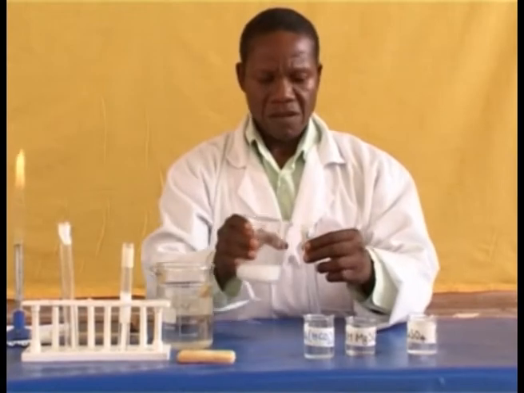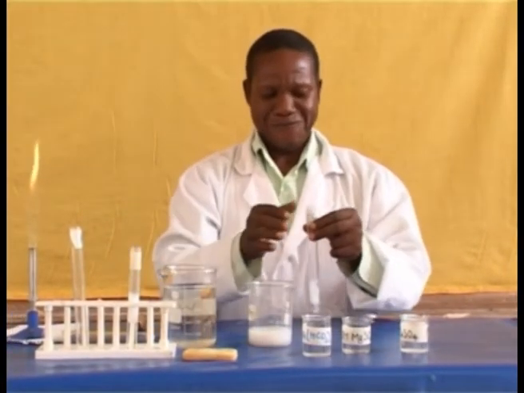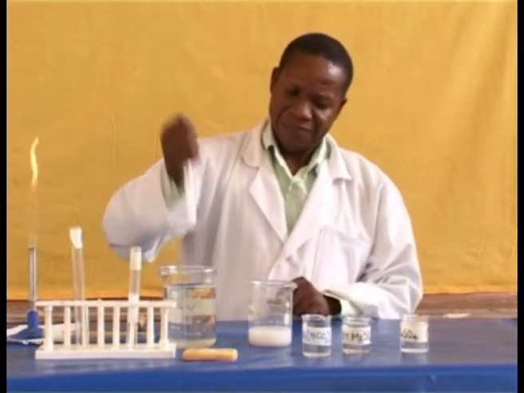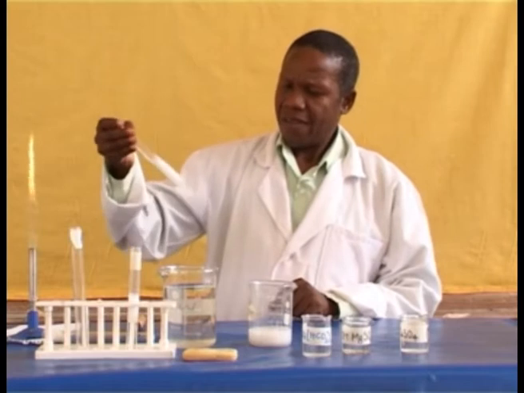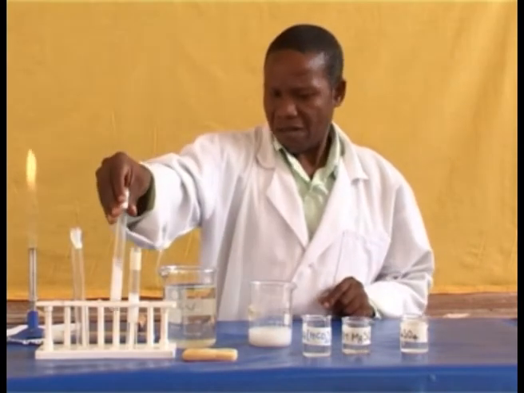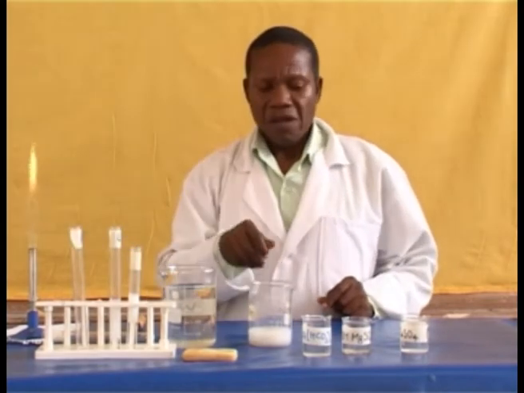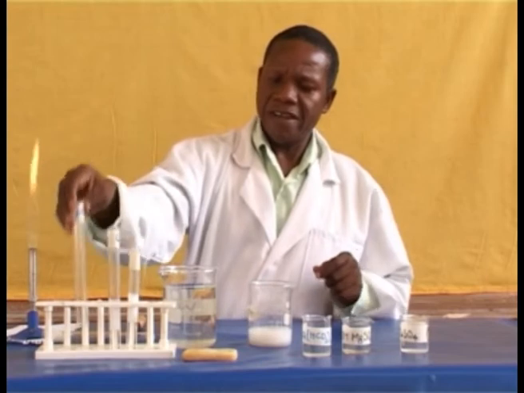Add soap solution. Shake. Again, even after boiling, no lather is formed.